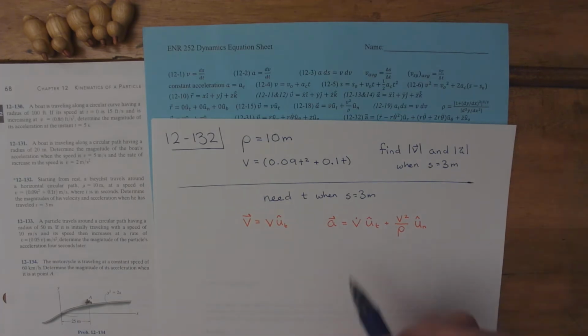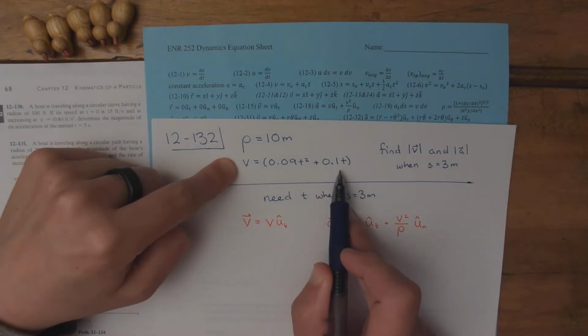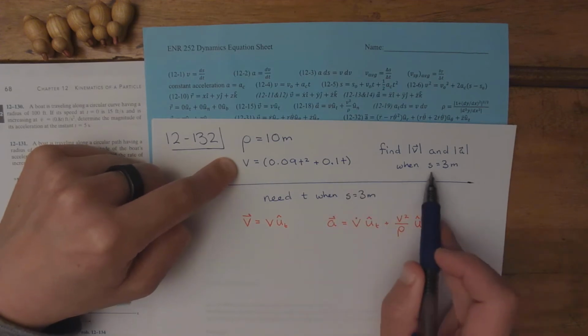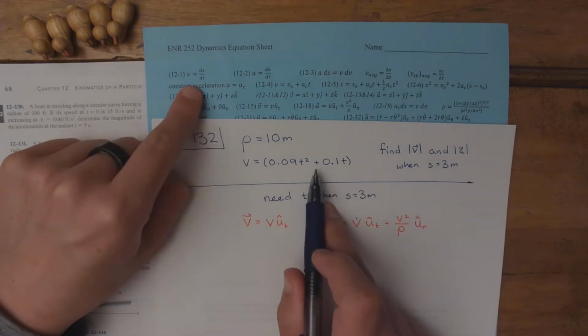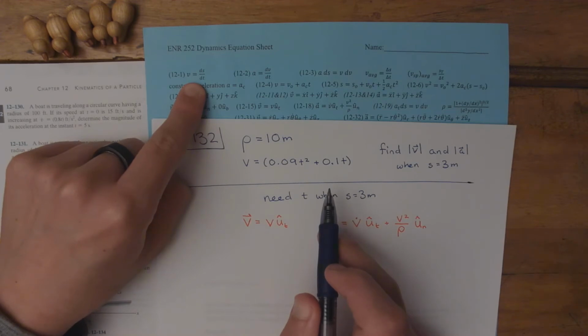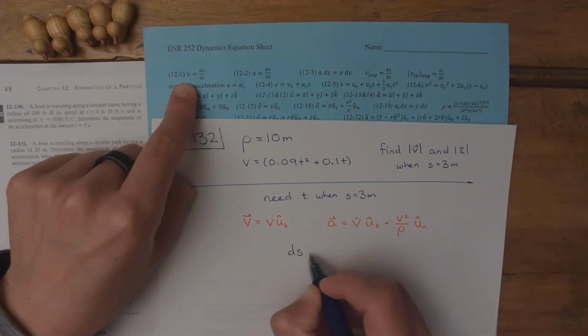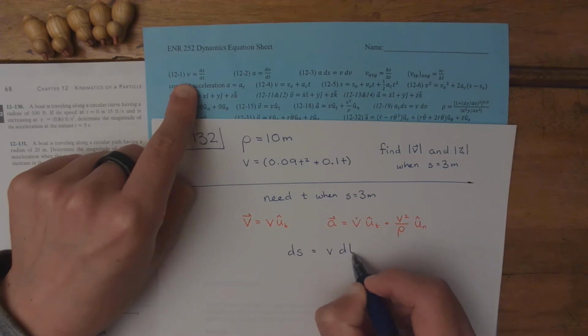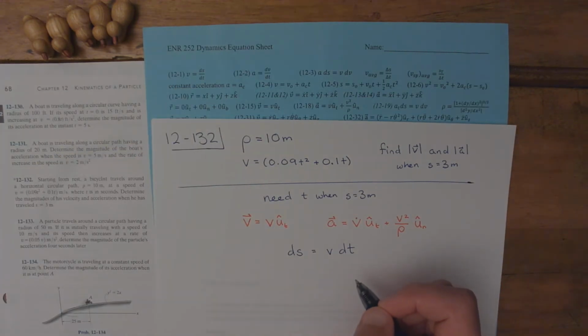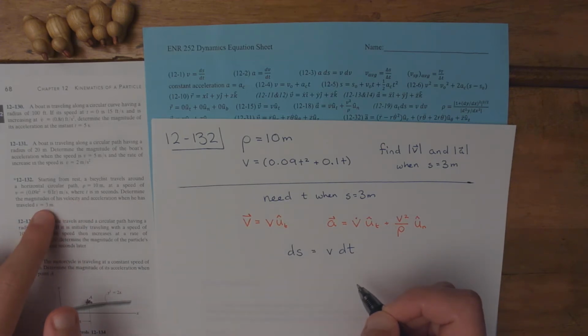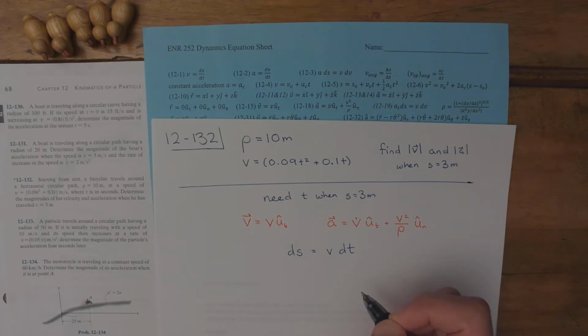So I have velocity as a function of time, but I need to know what time is when s is equal to 3 meters. So I'm going to use equation 12.1, which relates velocity and position and time. And I'm going to bring the dt over to the other side of the equation and say ds is equal to v dt. And then I'm going to integrate. And let's see. I think we have to assume that when t is equal to 0, s is equal to 0. It doesn't specifically tell us that in the problem.